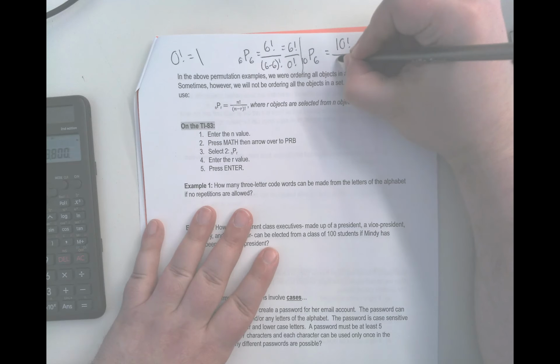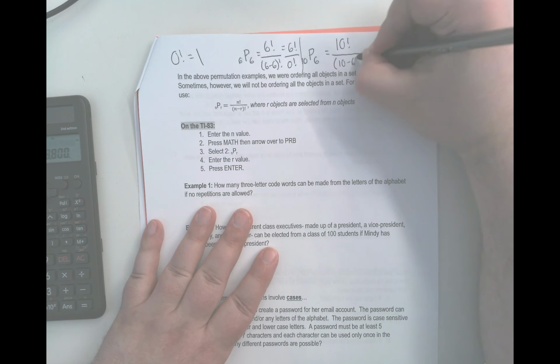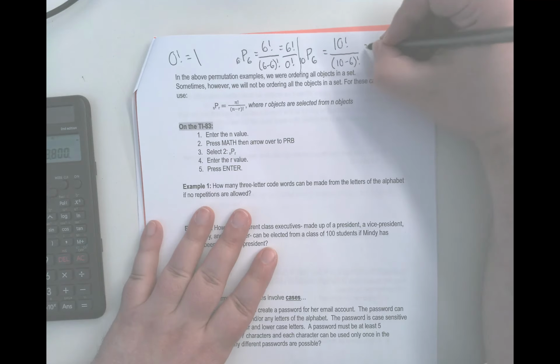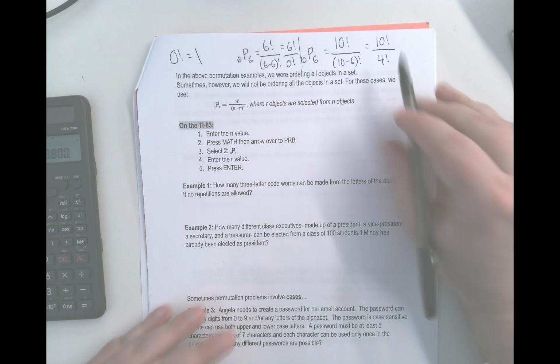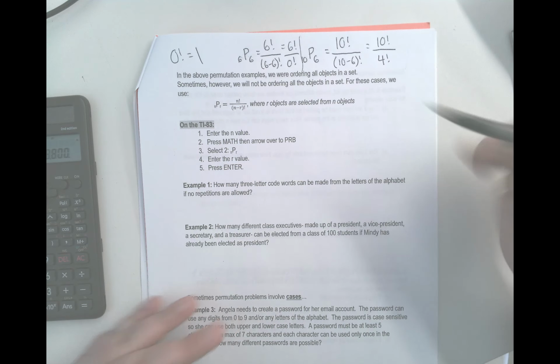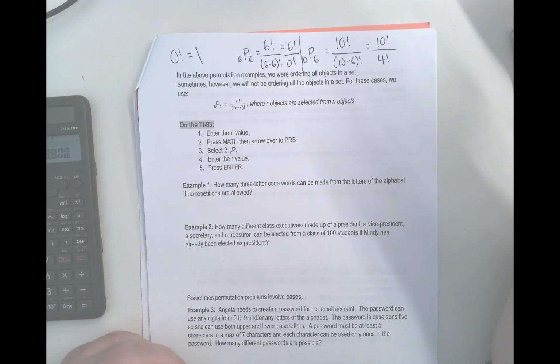If we were to write this 10P6 in factorial notation, we would take 10 factorial over 10 minus 6 factorial, which is 10 factorial over 4 factorial. And then we can simplify this just like we did the example on the other side.